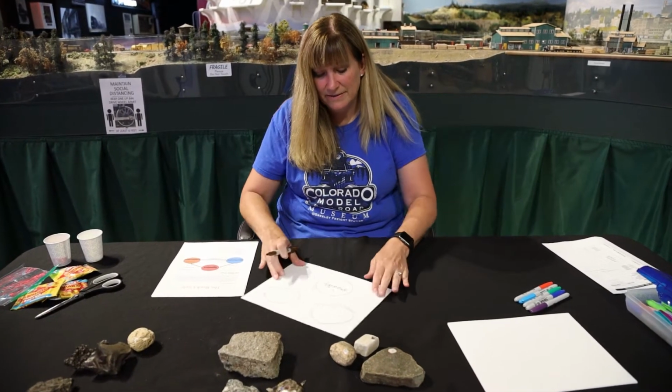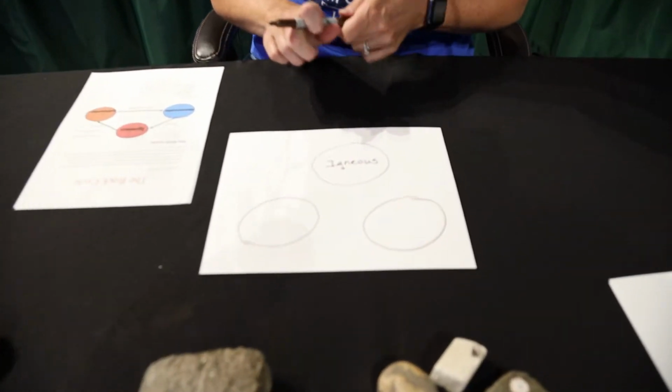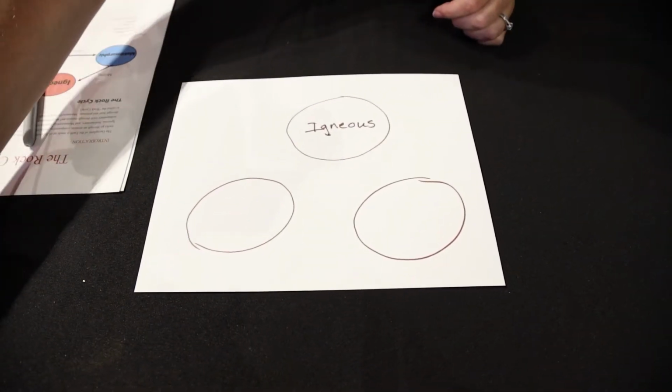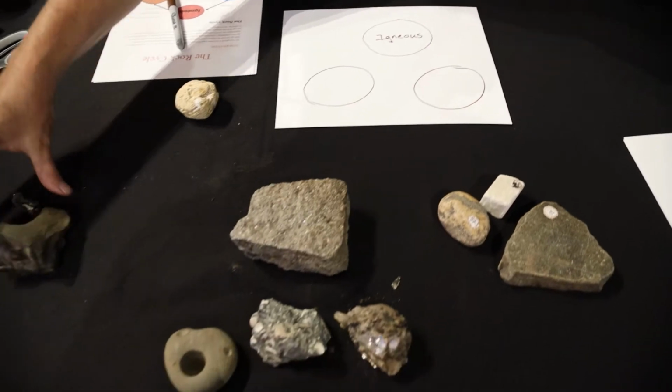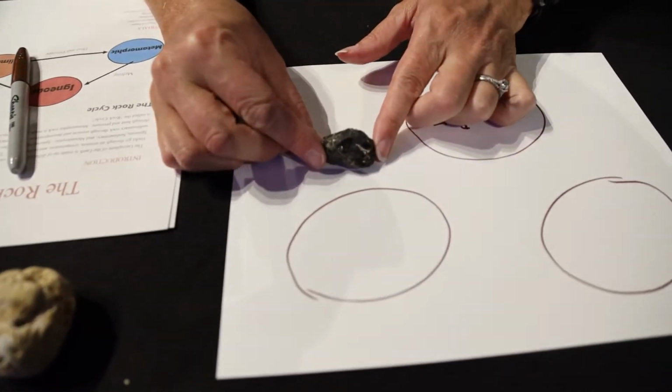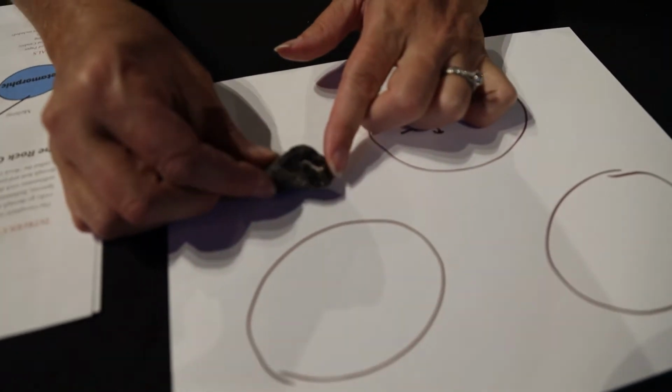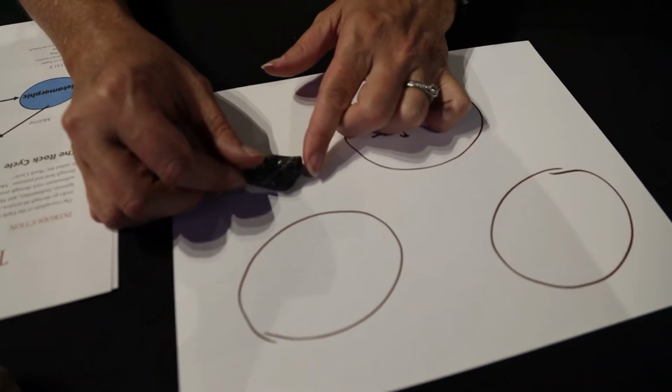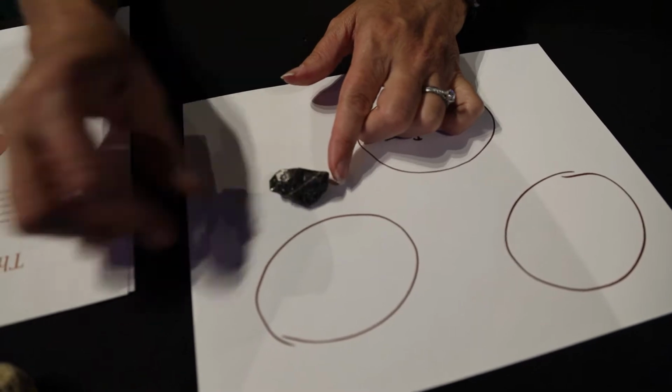So let's talk about igneous rock. My igneous rock is over here, and I'll pull it this way. Igneous rock is rock that has been molten. Here's an example. This is obsidian. Can you see how dense it looks? And it's kind of shiny because this comes from a molten lava or a magma.